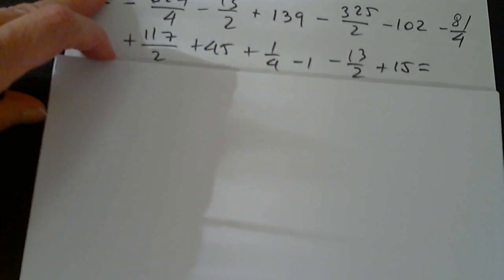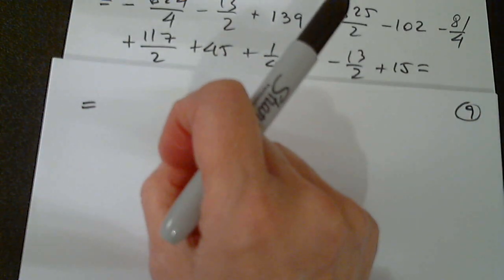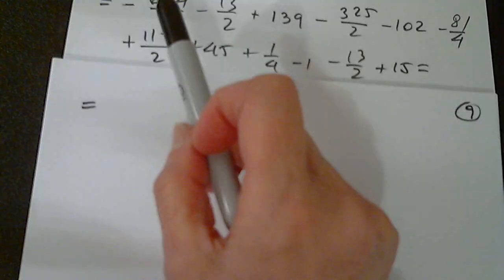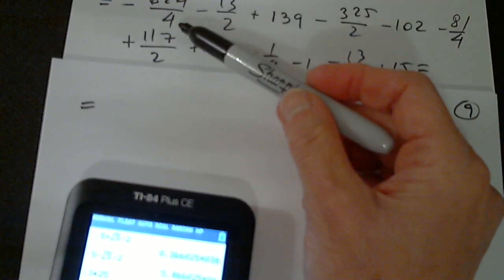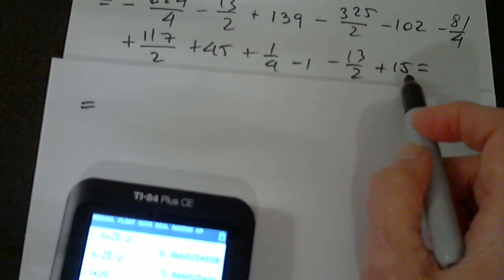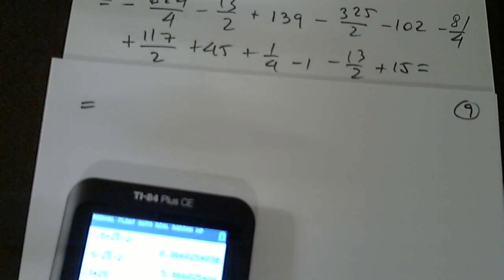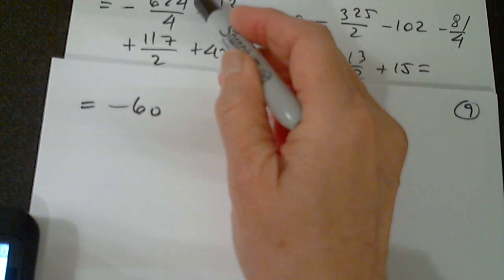Okay. So I have a negative 156 plus 139 minus 102 plus this is 60 minus 159. So I got negative 60 on these.